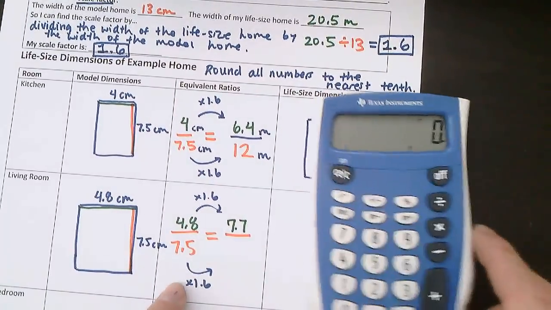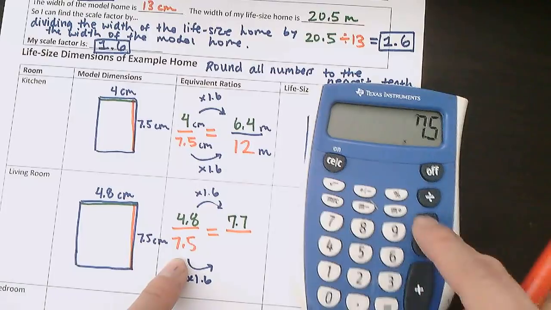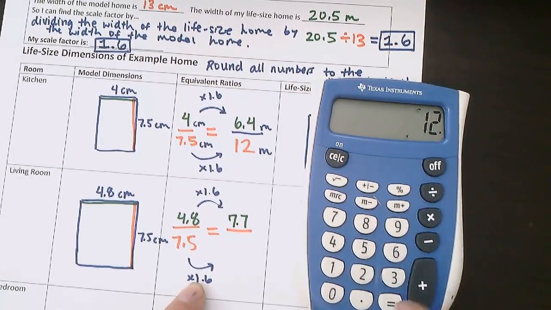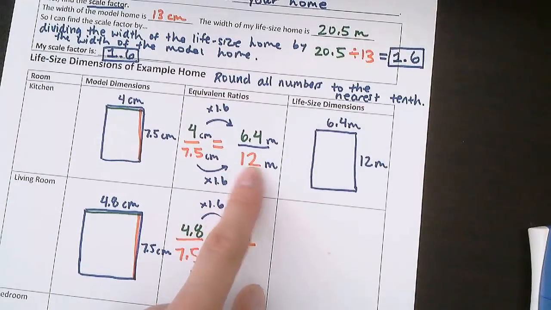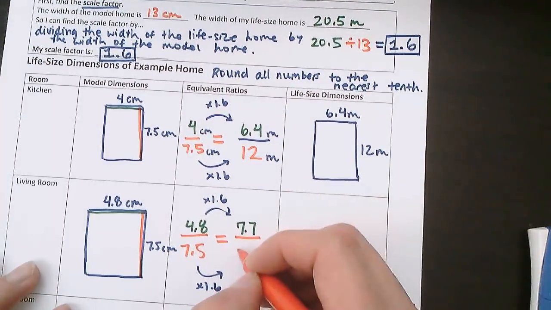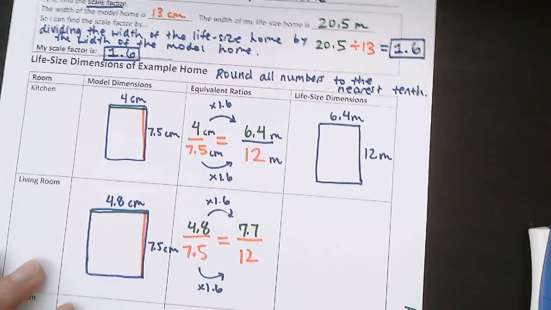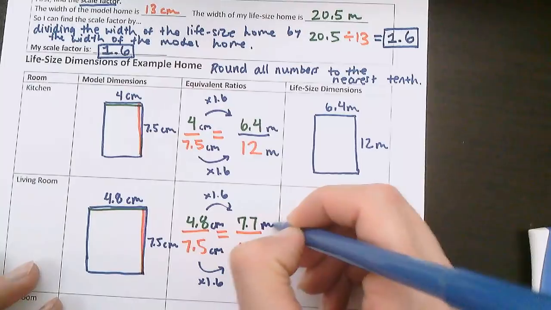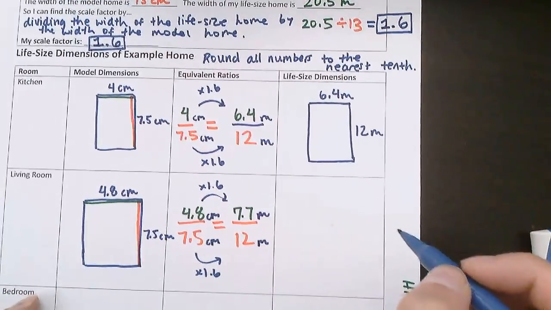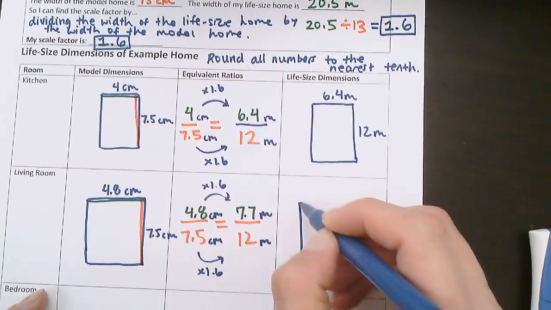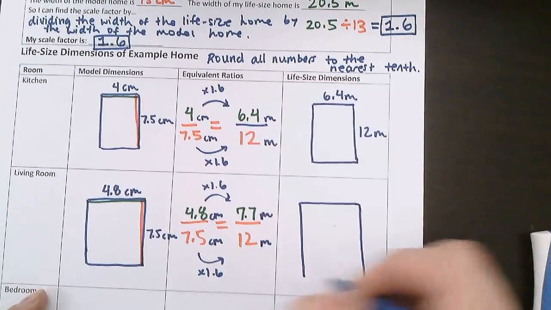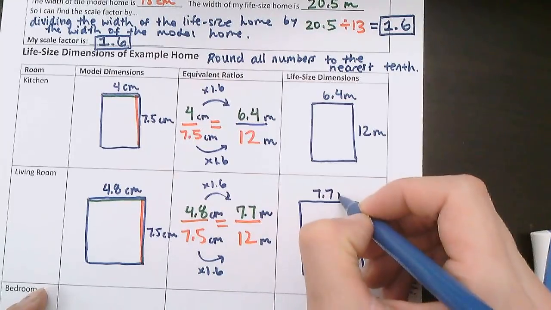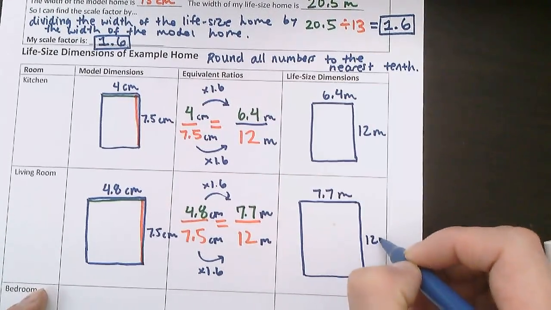And then for the bottom, 7.5 times 1.6 is equal to 12. I already knew that from up here, same thing. It's 12. And then don't forget our units. These are centimeters, and these are going to be meters. So that means if I redraw my living room here, the life-size dimensions of my living room are 7.7 meters on this side and 12 meters on this side.